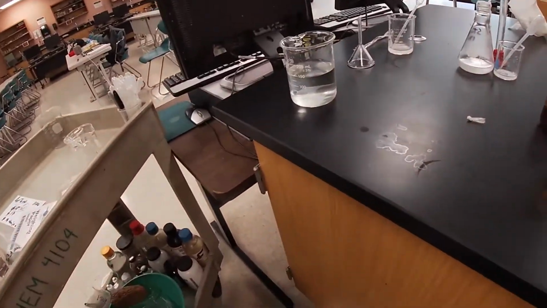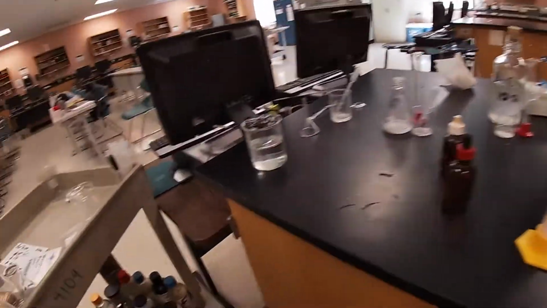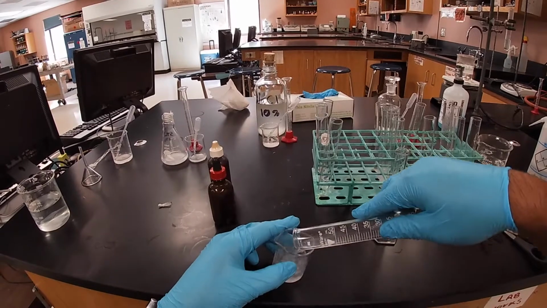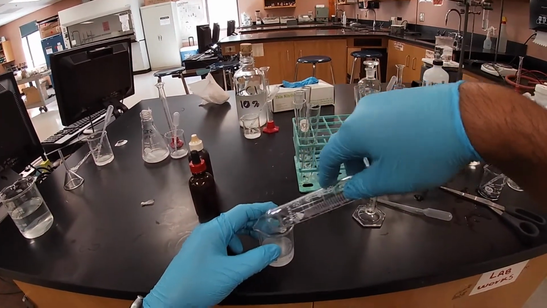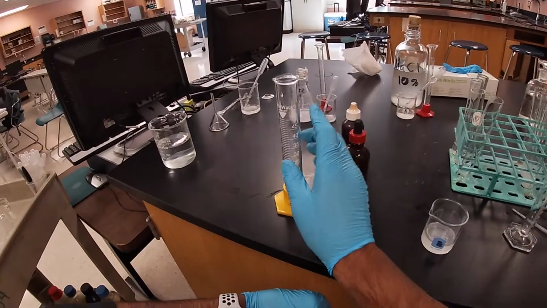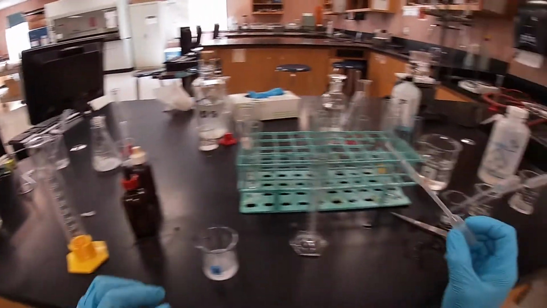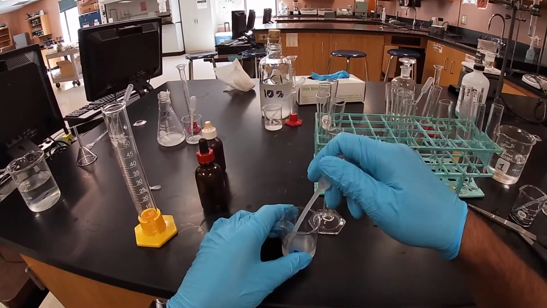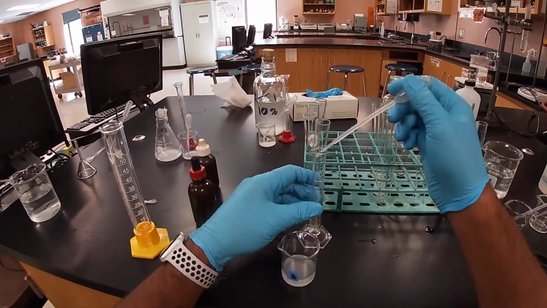We're gonna get a beaker, and in this beaker we're gonna drop our contents, which is our 15 mLs. And once we drop our contents, now we're gonna measure out our 5 milliliters and test the inside contents.